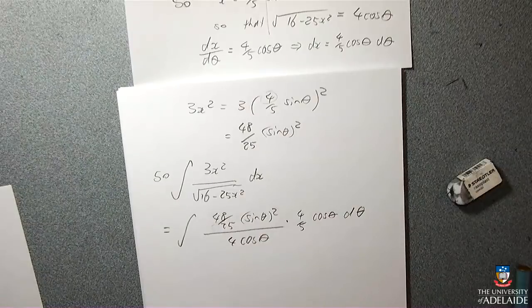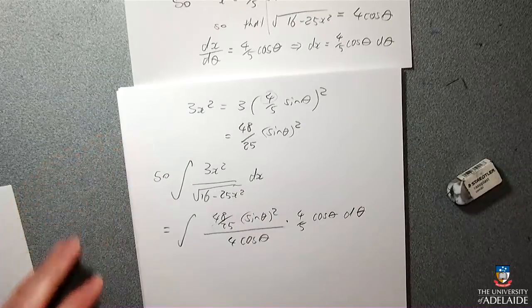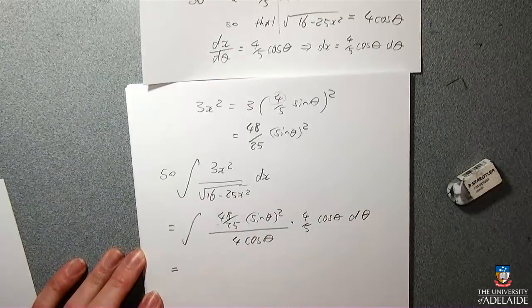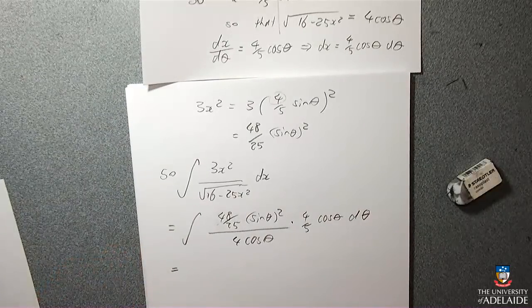Now you may think this doesn't look much better. Well, it is better. It doesn't have the square root in it. We didn't say it would make it easy. We just said it would make it possible. Possible is easier than impossible. Though, to be fair, if you knew it was impossible, you just wouldn't do it.